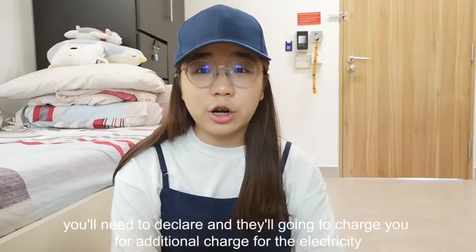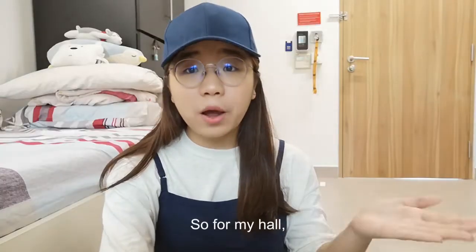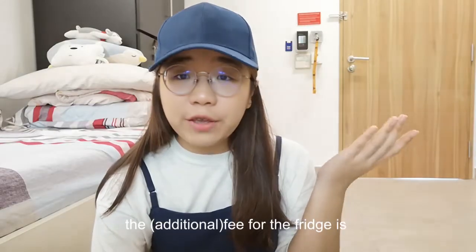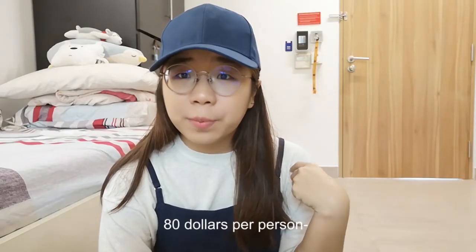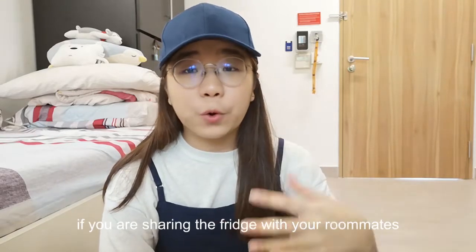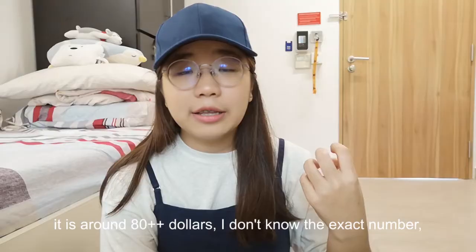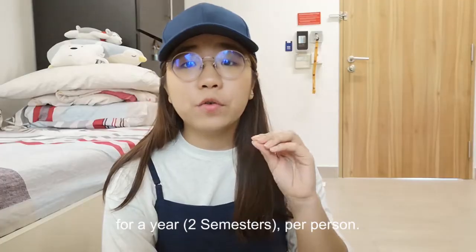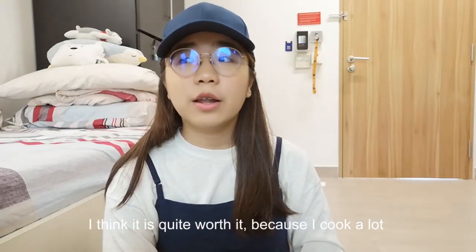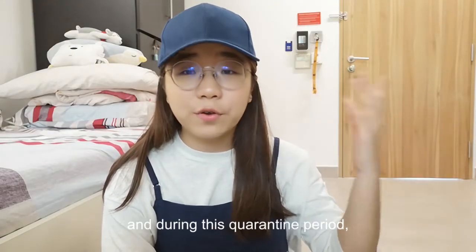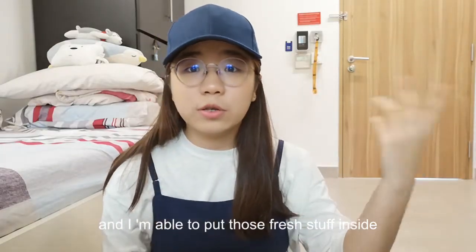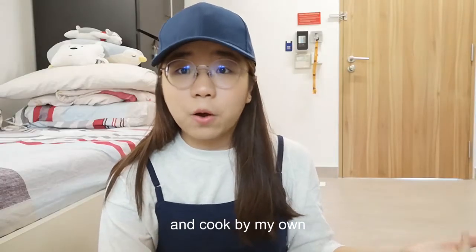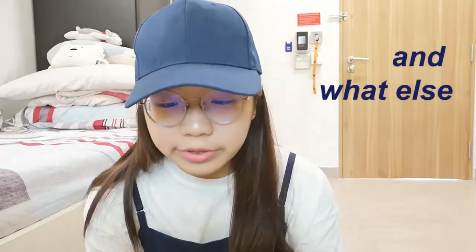But if you put it inside a room, you need to declare it, and they're going to charge you an additional charge for the electricity. So for my hall, the fee for the fridge is $80 per person. If you're sharing a fridge with your roommates, I think it's like $80 plus. I don't know the exact number for a year per person. And I think that's quite worth it because I cook a lot, and during this quarantine time, luckily I got a fridge before this quarantine, and I'm able to put fresh stuff inside and cook on my own.